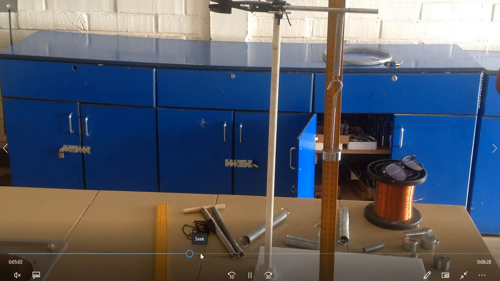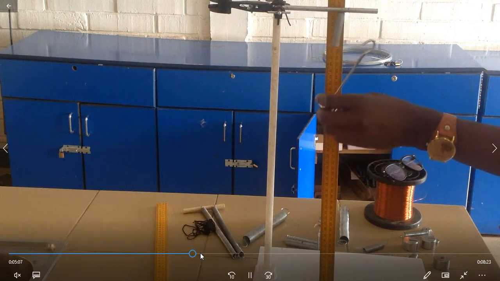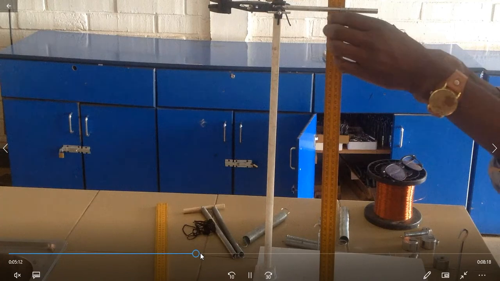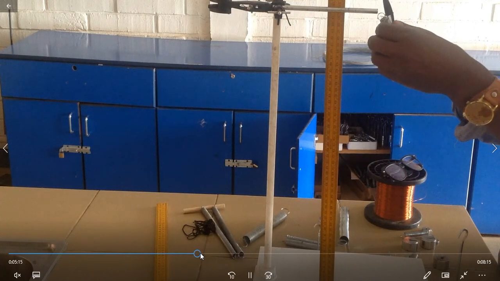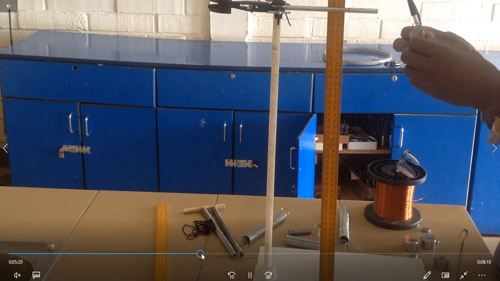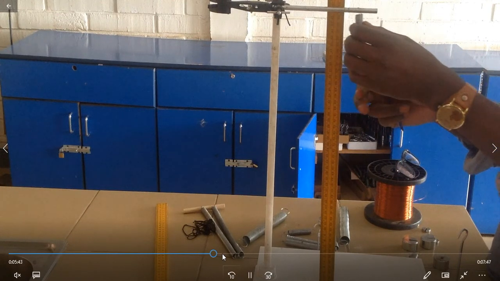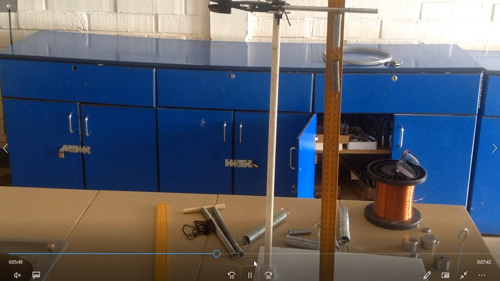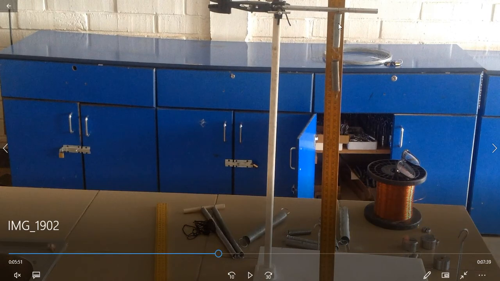Of course, not ignoring the parallax error, because the ruler was far away from the spring. The ruler was not very close to the spring, and you notice that I didn't have a pointer on the spring. So ignoring the parallax error of reading a scale, I was able to tell the length of the spring. And then I decided to join the springs together so that they would be in series. So what happens to the extension when they are in series? One thing you have to note here is that the spring at the top is supporting the one at the bottom.